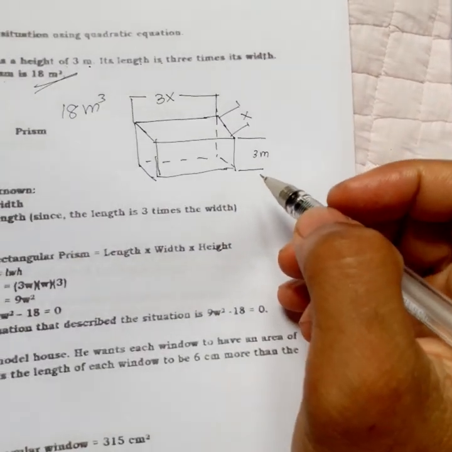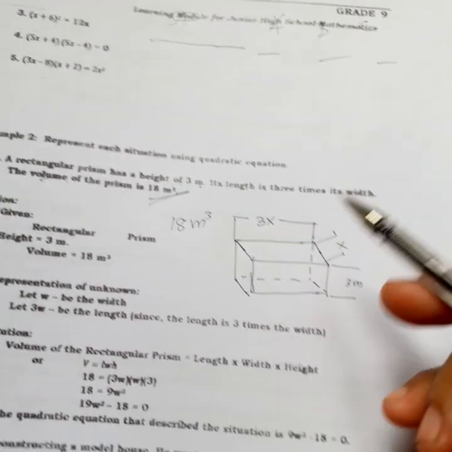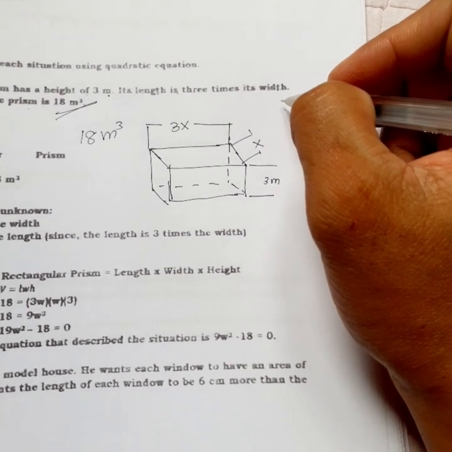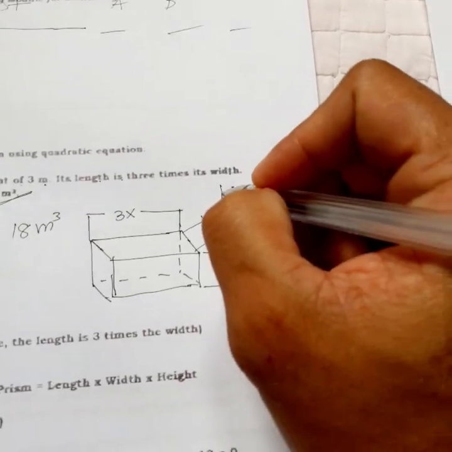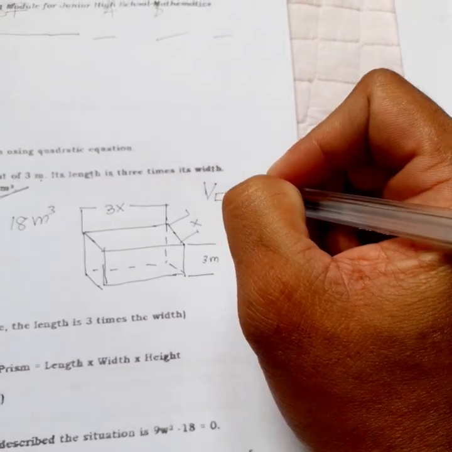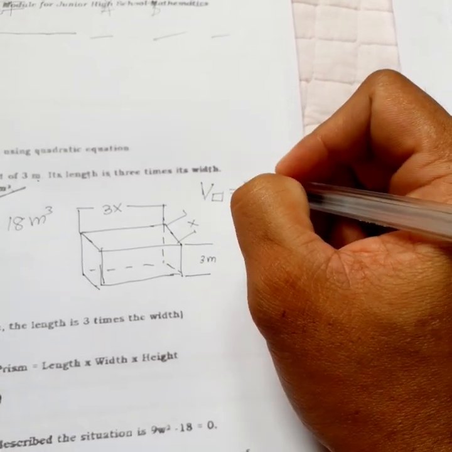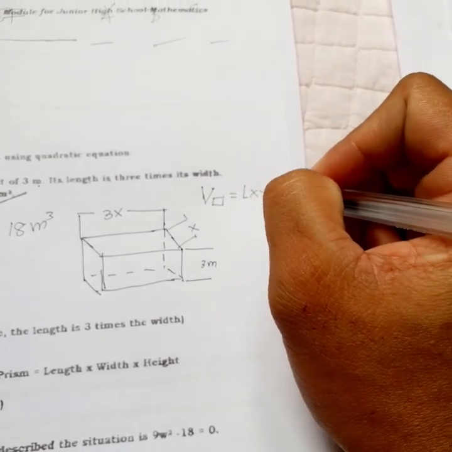Then continue. So we know that a rectangular prism has a formula. So we have the volume of a rectangular prism is equal to length times width times height.